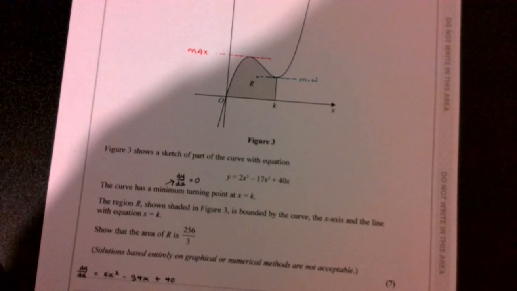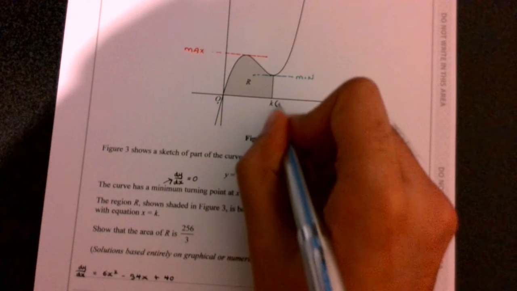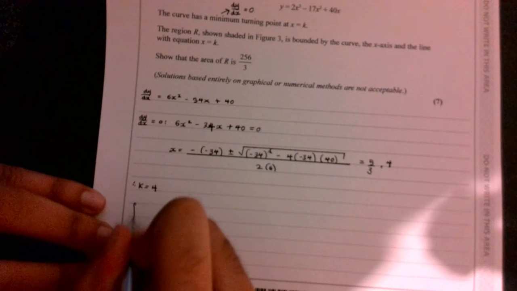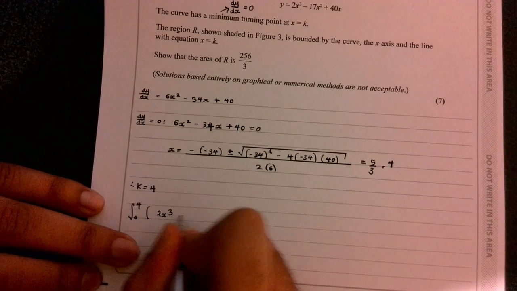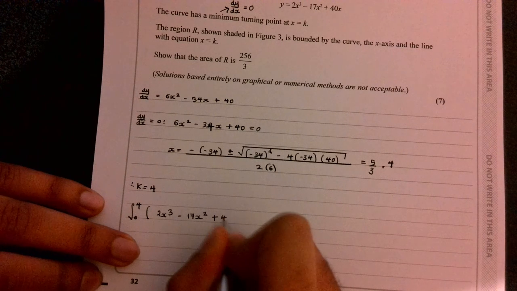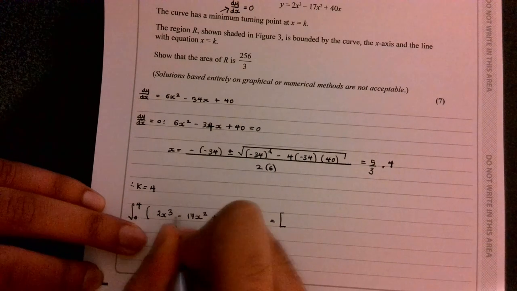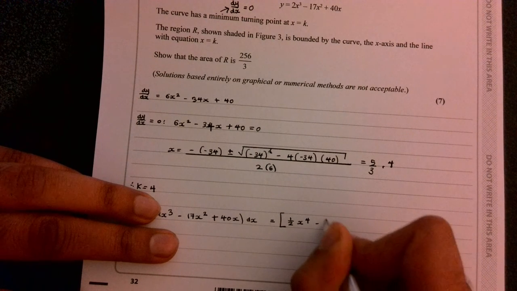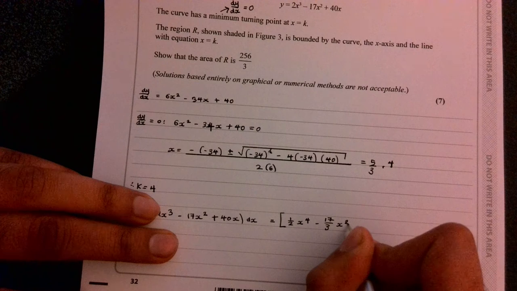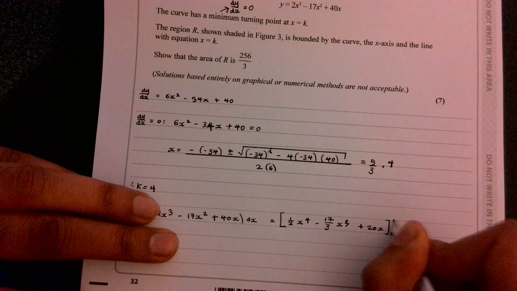So what does that mean? To find the area of R, we integrate the curve in between the limits 0 and this value of k, which is 4. So let's do that. We want to find the integral between 0 and 4 of 2x cubed minus 17x squared plus 40x with respect to x. Integrating 2x cubed, that's a half x to the 4. Integrating minus 17x squared, that's minus 17 over 3 x cubed. And integrating 40x, that's 20x squared. And we do this in between the limits 0 and 4.